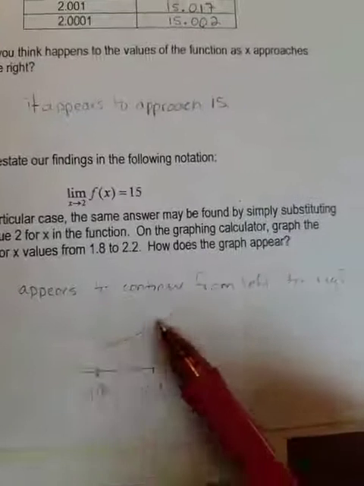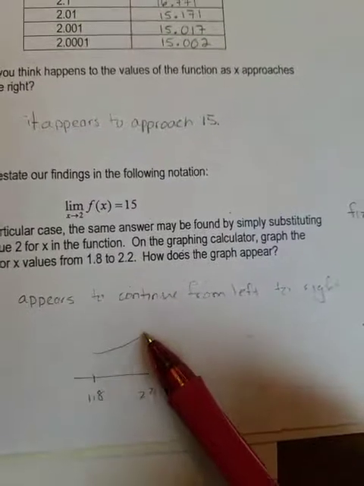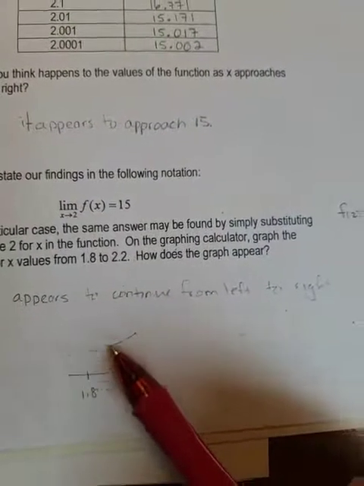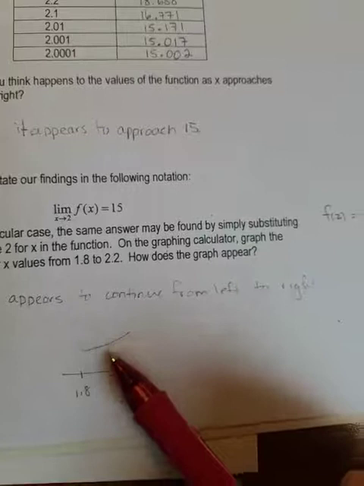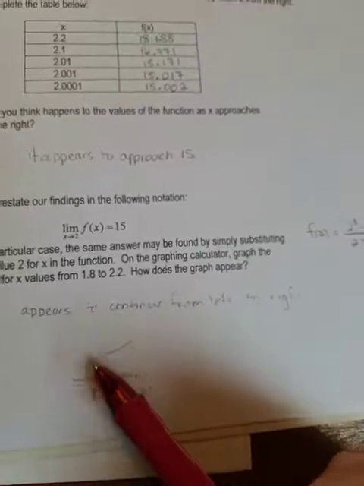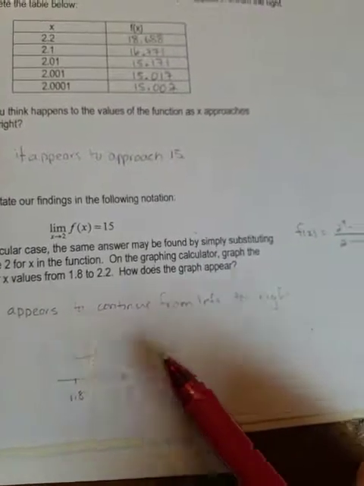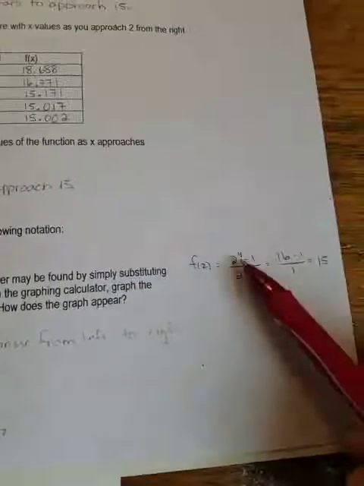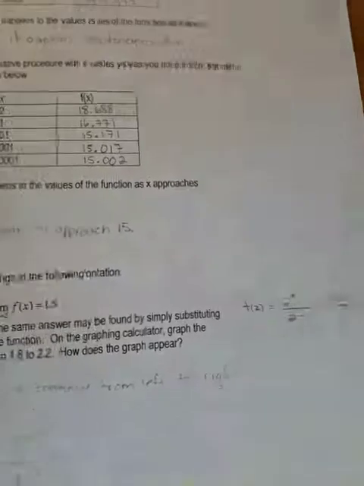This is what the graph would look like. And it appears that, again, from both sides, there's no asymptotes or anything. It's coming right into 15. We don't have 15 here, but it's continuous from left to right. Again, if you just put 2 into the function, you would get 15. You're like, well, what's the point of the table? Well, sometimes tables can be useful and sometimes they can't be, but we're going to show you all different ways to go about these, so bear with me here. I'll try to move along.